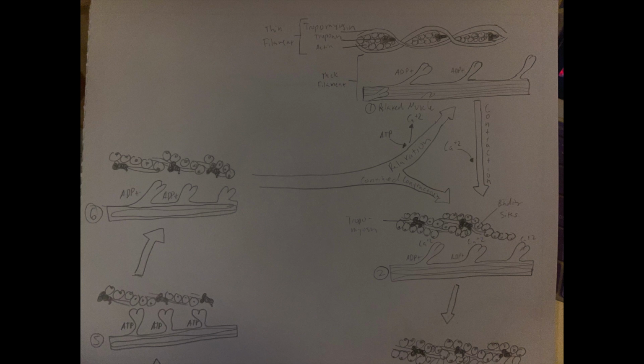The motor neuron terminal releases the neurotransmitter acetylcholine. The neuromuscular junction is the synapse where a motor neuron and muscle fiber meet. The acetylcholine binds to the acetylcholine receptors on the muscle fiber. The motor end plate is stimulated.